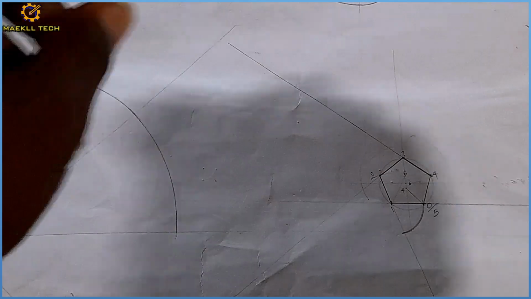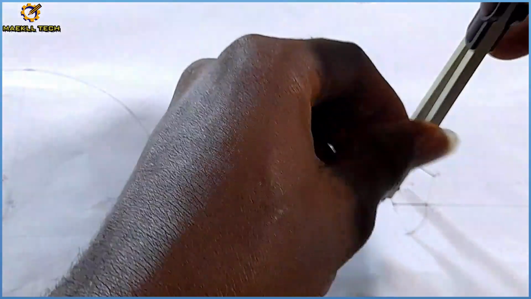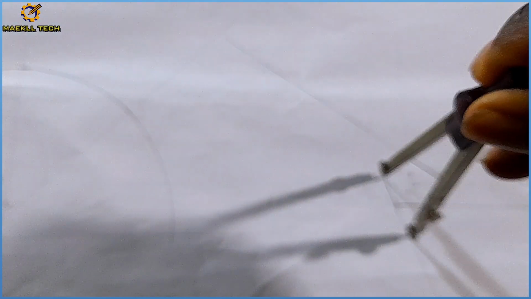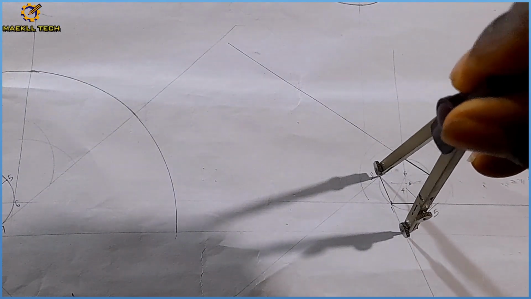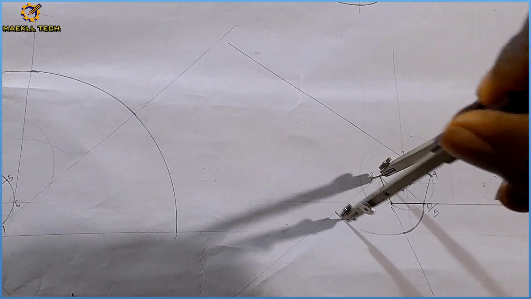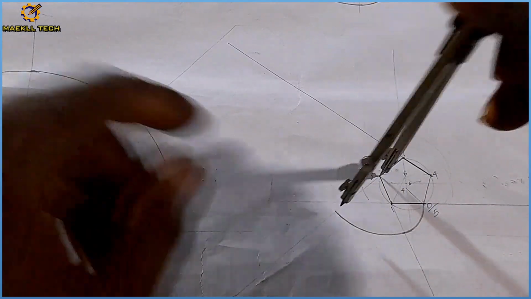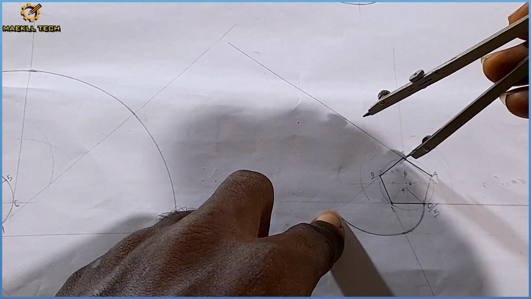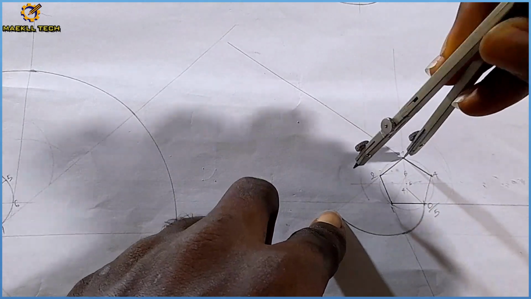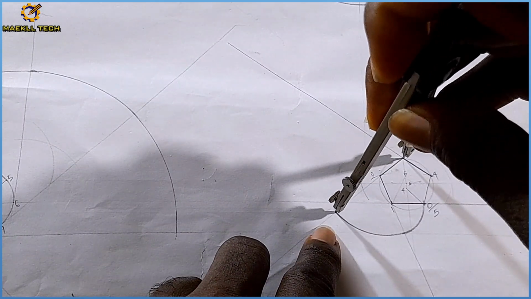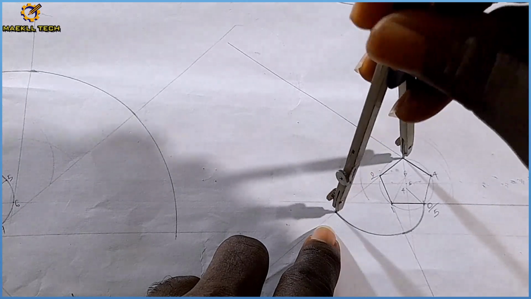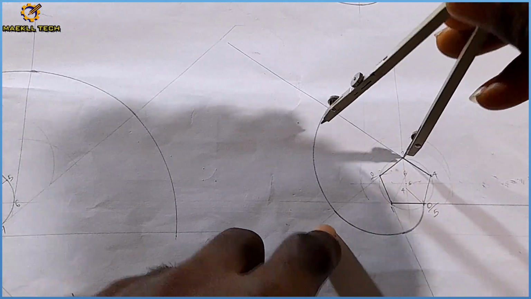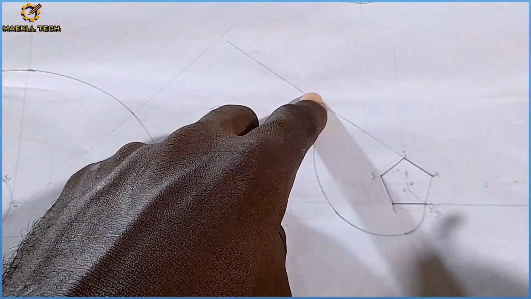Right, so I extend my compass to Mark 2, extend it to where 1 ends, which is here. You can see that right there. Then I draw it. This way it touches line for 2. Then I place my compass on Mark 3, extend this to where 2 ends, which is this. Then I draw my arc. That is where it touches the boundary for 3.